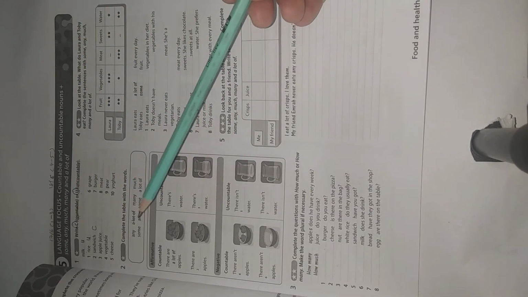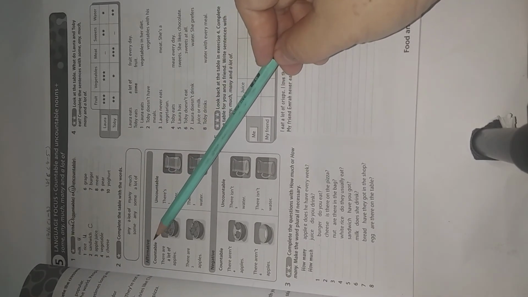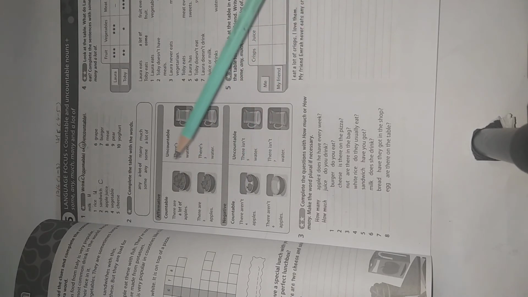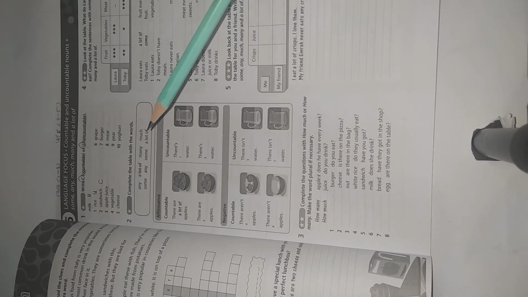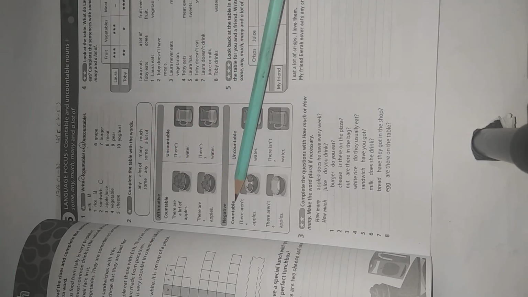So I hope you already screenshot it to refer to it to answer these questions. So it's just easy. Affirmative is the positive word, and negative is with not.